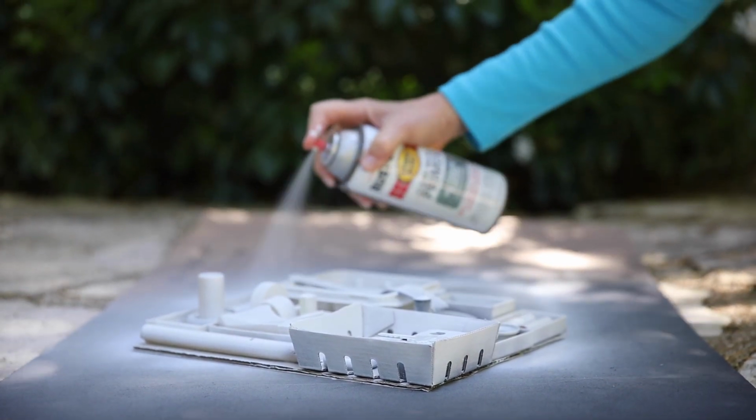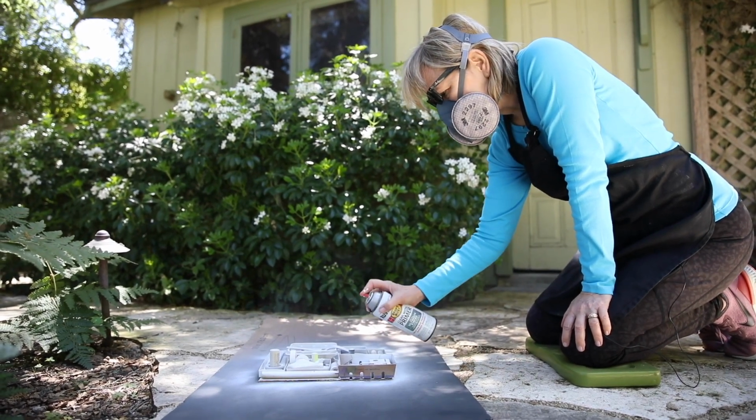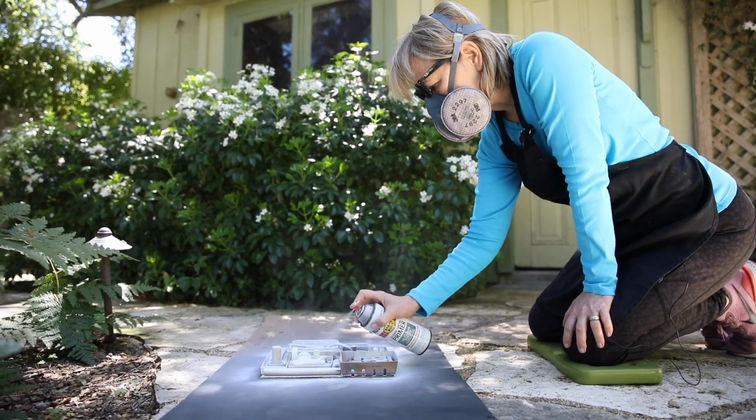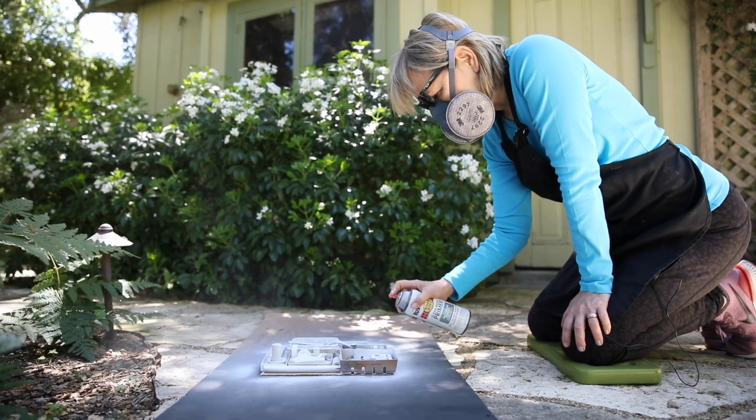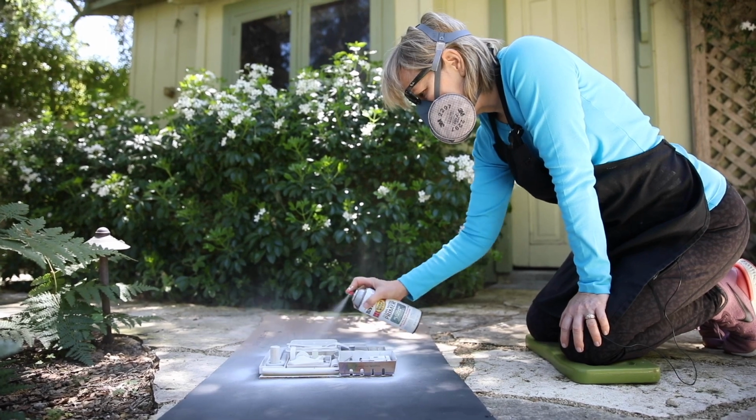Spray painting is a job for grown-ups. If you are a young artist, ask an adult to spray paint your sculpture. These paints have toxic fumes which are unhealthy to breathe. I always work outside and wear a mask and eye protection to stay safe.